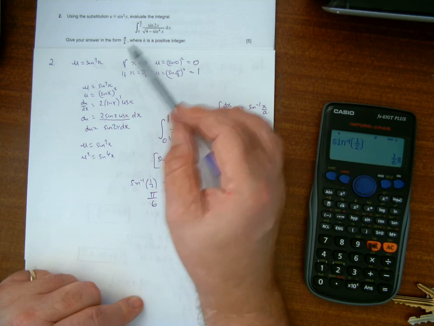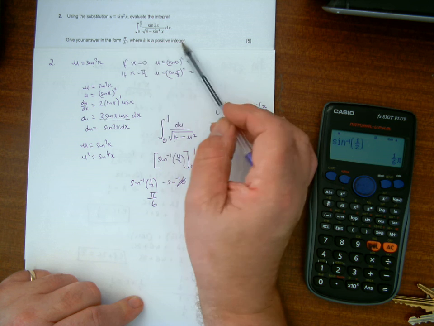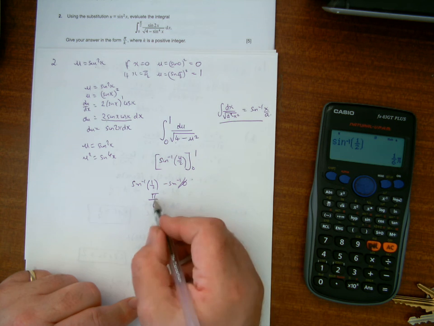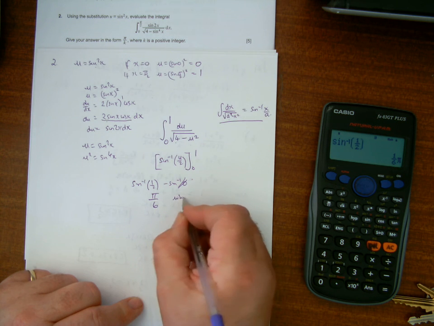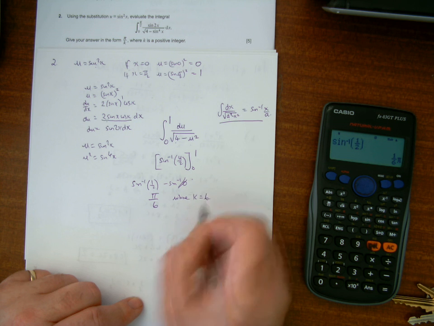And it says give the answer in the form pi over k, where k is a positive integer. So we can see the answer is pi over 6, so what I got is where k is equal to 6.